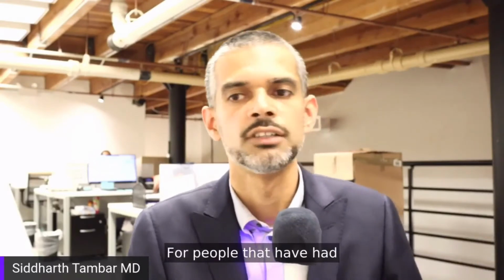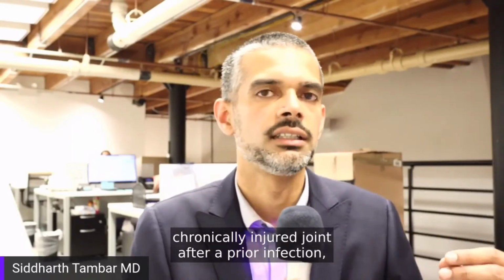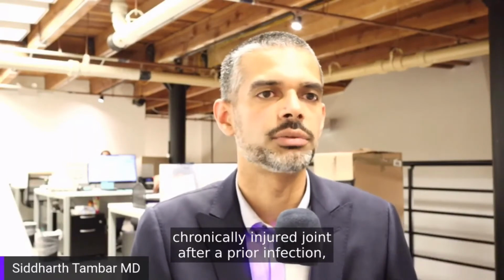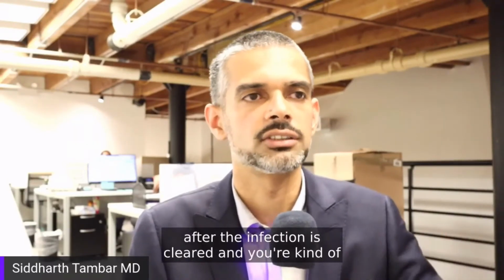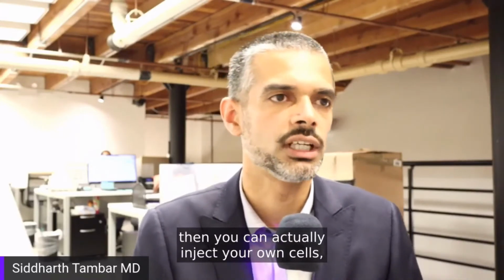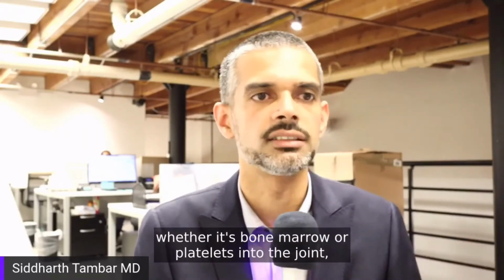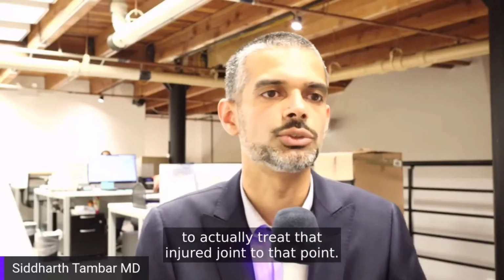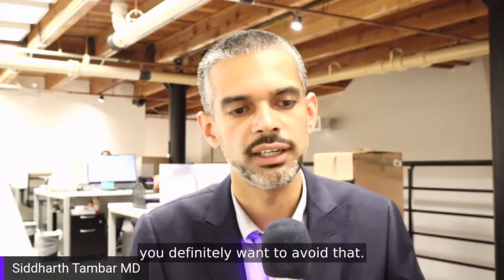For people that have had a chronically injured joint after a prior infection, after the infection is cleared and you're fully away from that, then you can actually inject your own cells, whether it's bone marrow or platelets, into the joint to actually treat that injured joint at that point. But when it's actually infected, you definitely want to avoid that.